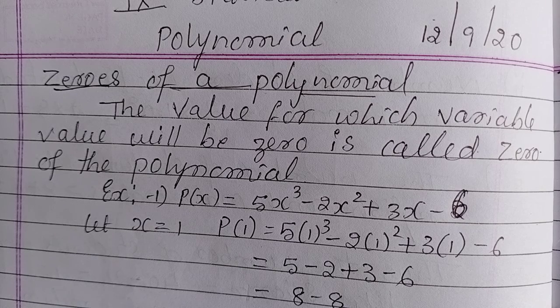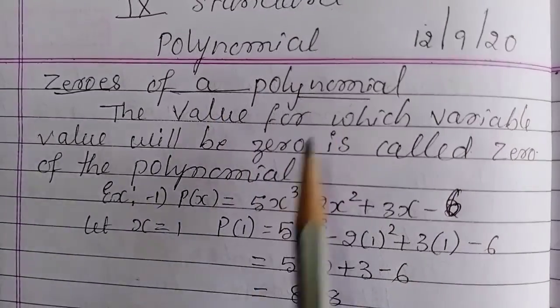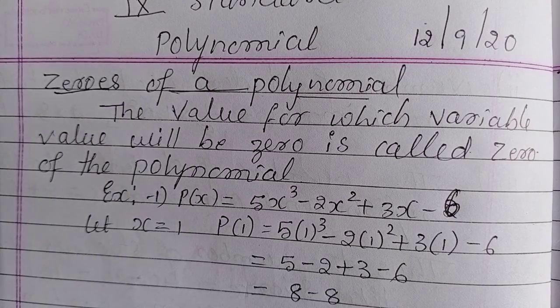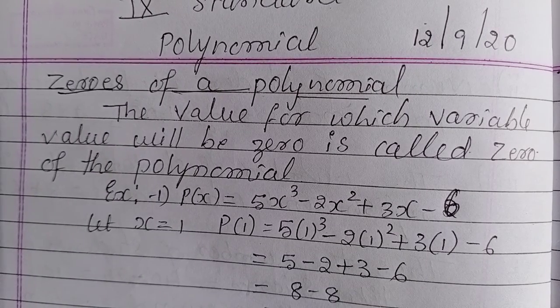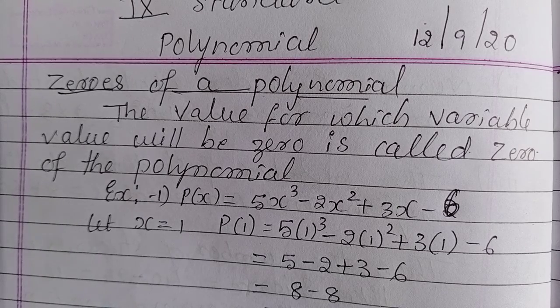What is the zero of a polynomial? In the last class itself I explained one more concept, zero polynomial. Zero polynomial is different from zeros of polynomial. So what are zeros of a polynomial? We already know that a polynomial has a variable, isn't it?